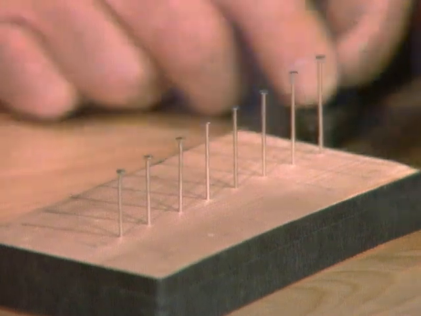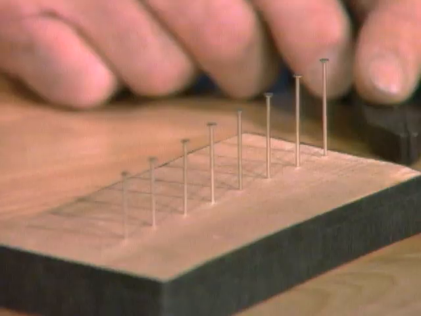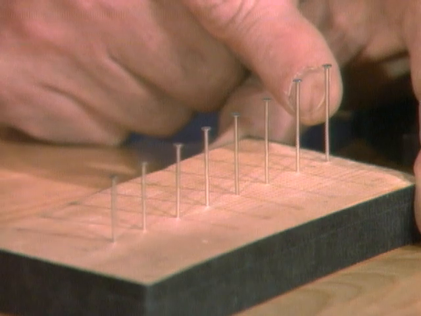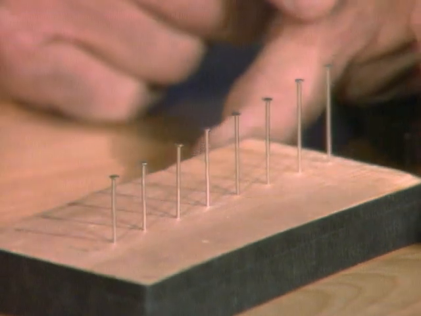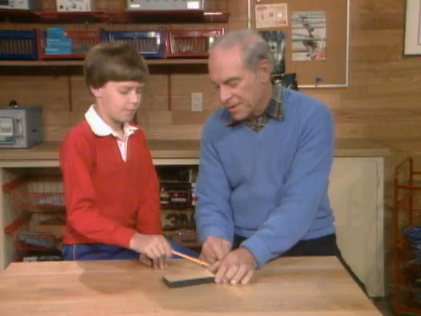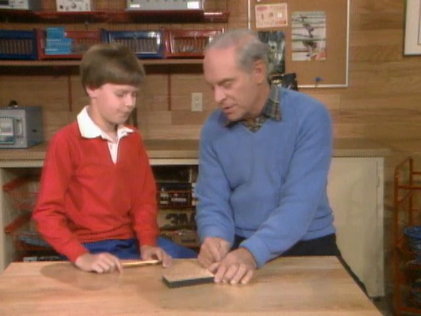And how come they make different sounds? What's vibrating? Well, the pins are. Which is the high note and which is the low note? Well, this is the low note, and that's the high note. Why? Well, more pin is sticking out. Right, so it means more of it's vibrating, so it vibrates more slowly.